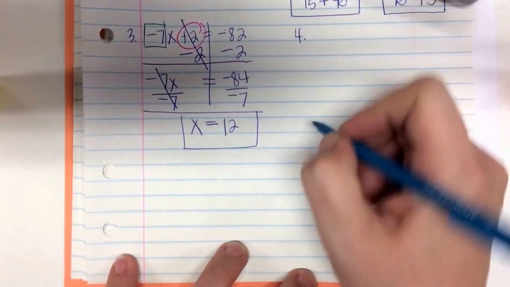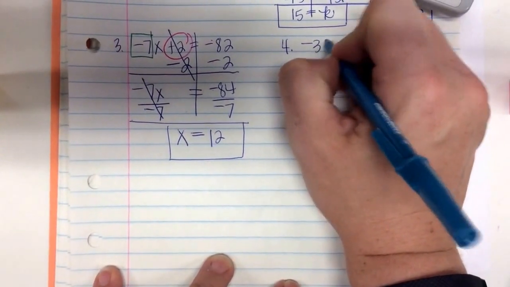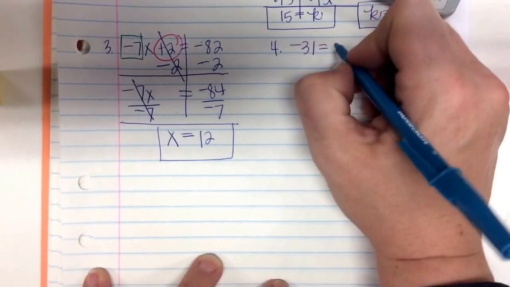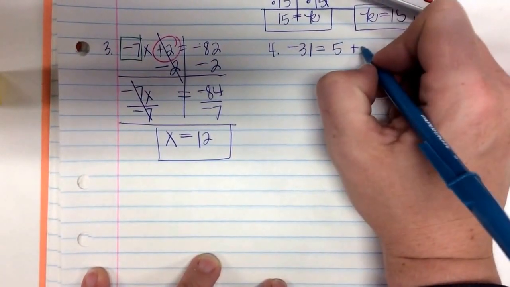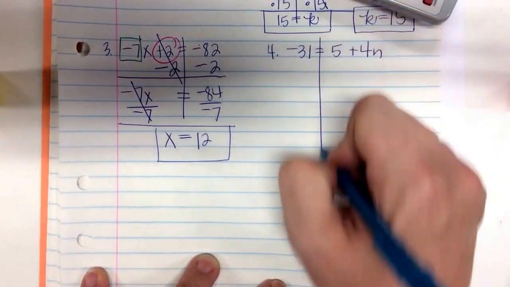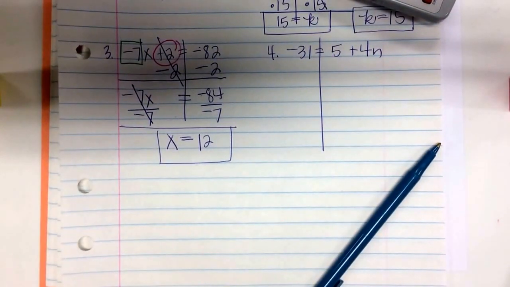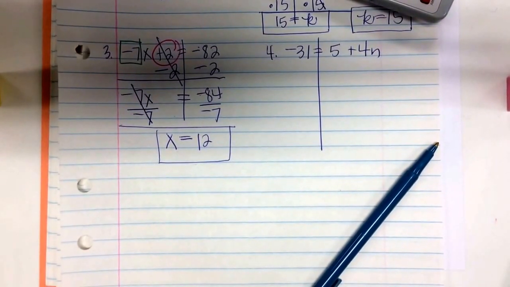Number 4, ladies and gentlemen, try this one on your own. We'll walk through it in a second. -31 equals 5 plus 4n. Try this one on your own, and then I'll walk through it with you.